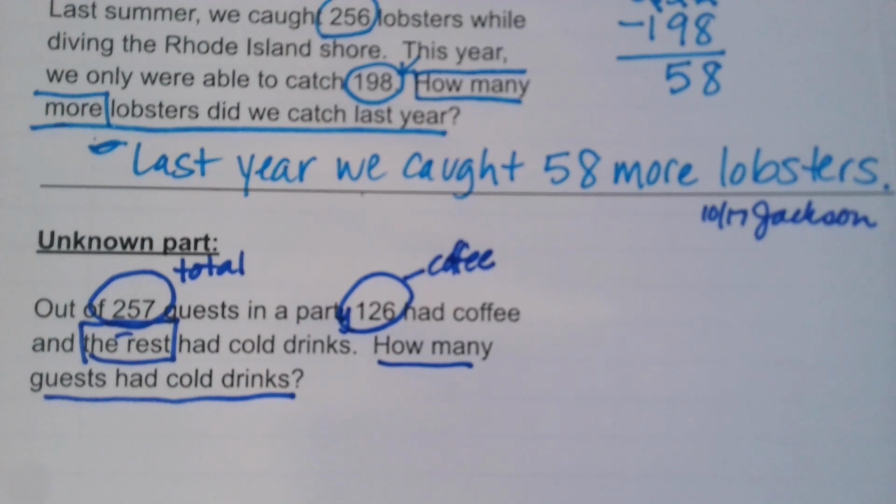Now this goes along with what we were talking about yesterday with the whole fact families, right? We have 2 plus 3 equals 5. 3 plus 2 equals 5. 5 minus 2 equals 3, or 5 minus 3 equals 2.